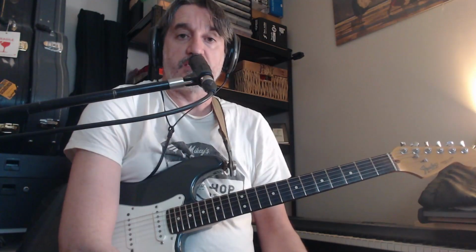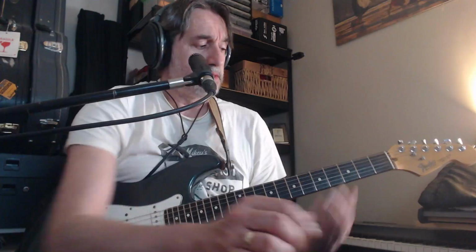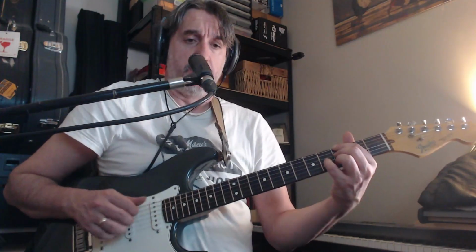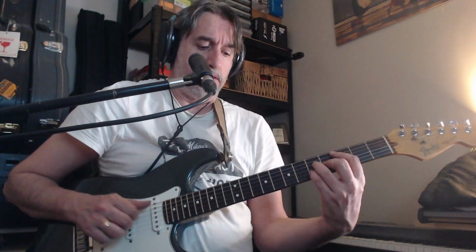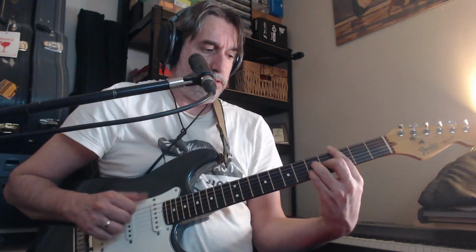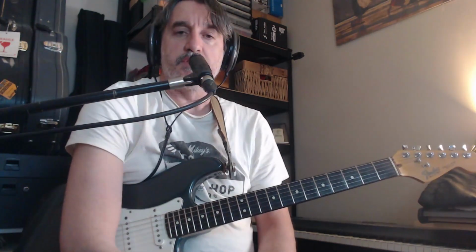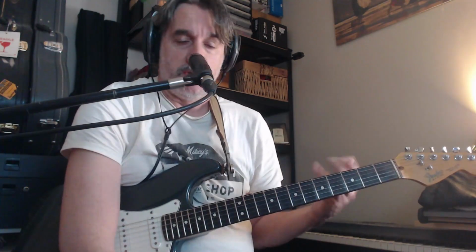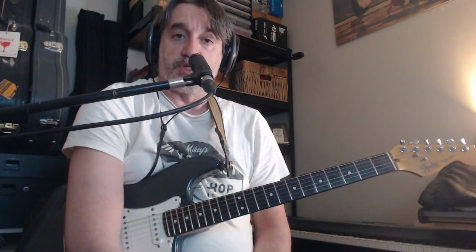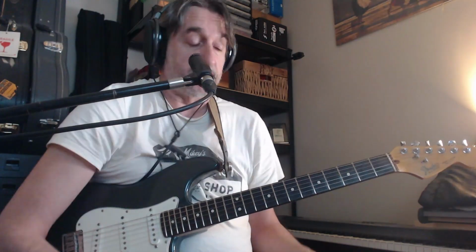Then a 5 to 1, say in the key of C, will be G7 going into C major. So if I loop this, and I use the melodic minor, so the Super Locrian scale, over G7, and then I play C Ionian for C, you have this kind of sound.